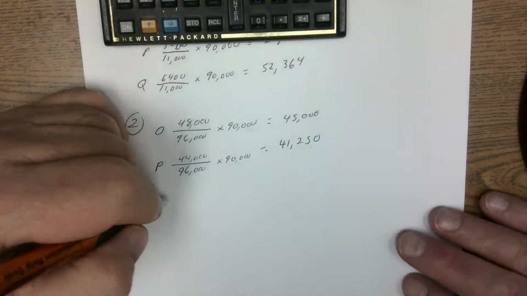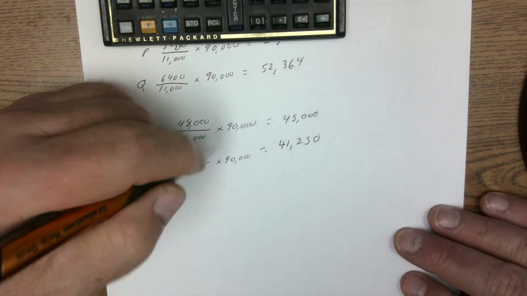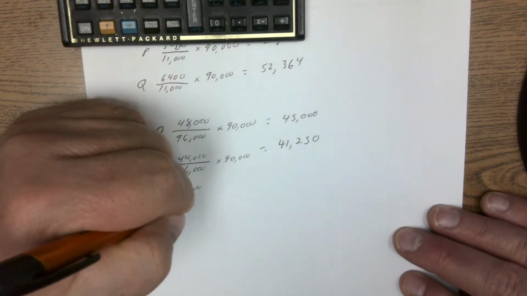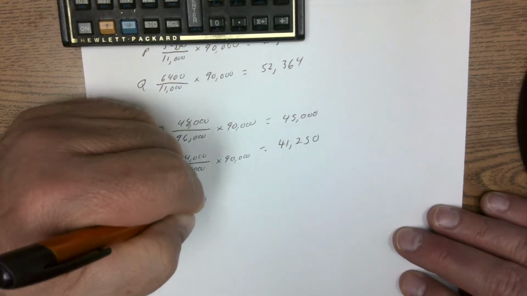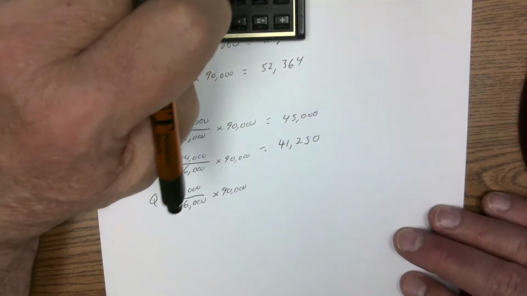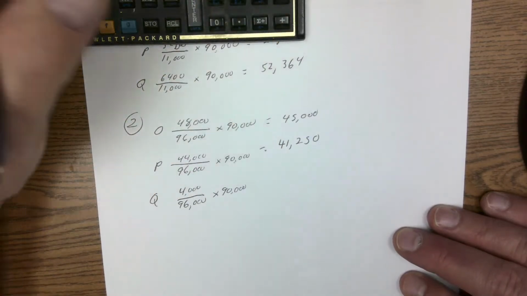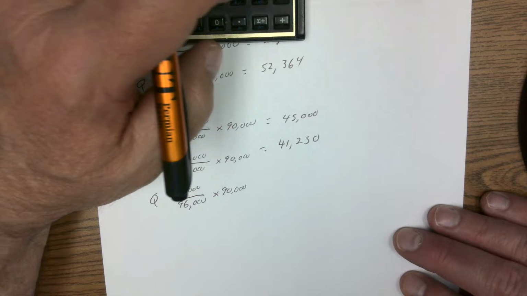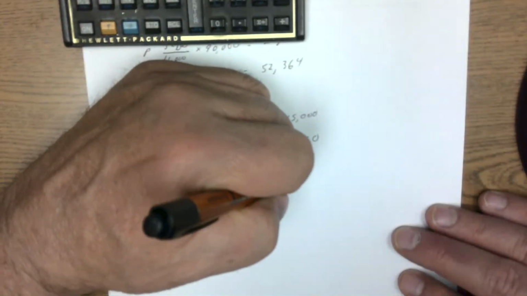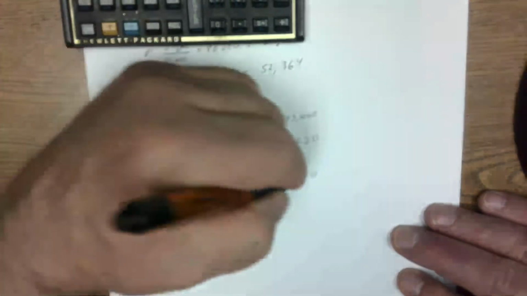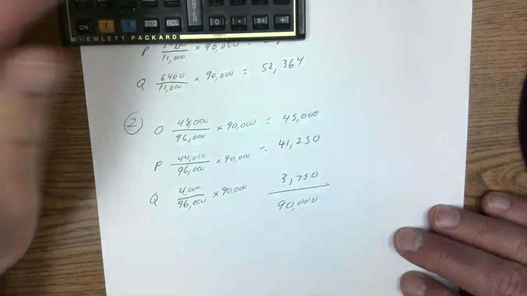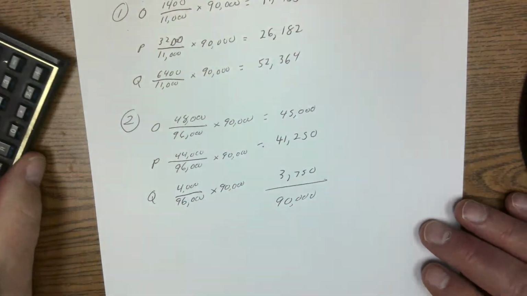And finally, Q is 4,000 divided by 96,000 times 90,000, which is $3,750, and that does add up to 90,000. So we're good there.